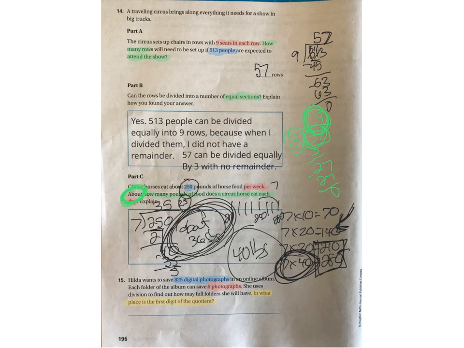So let's set up our division. I'm going to do it back in green just because it's easier to see. 825 divided by 6. Remember, 825 digital photographs, and I have 6 photographs. So what place is the first digit of the quotient?